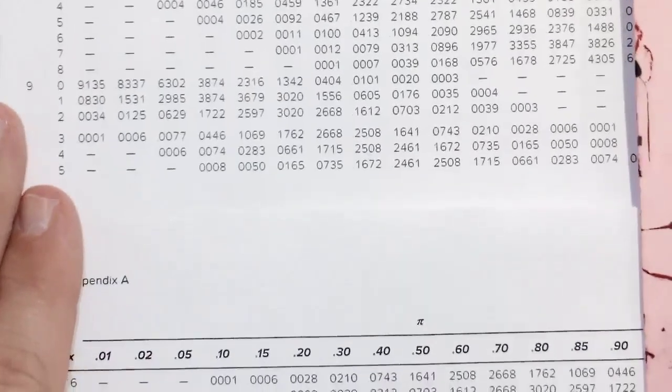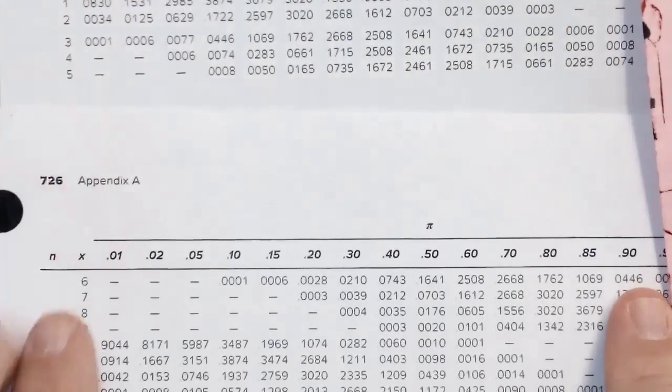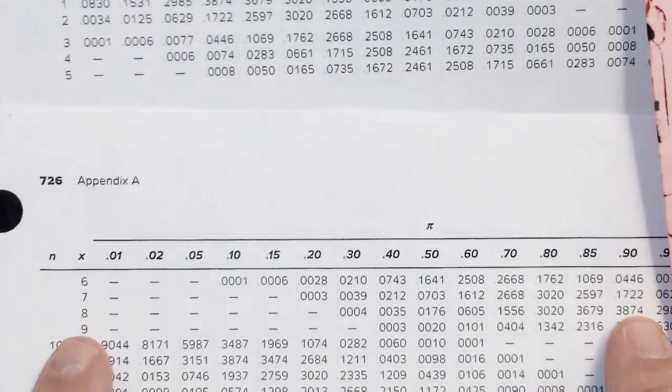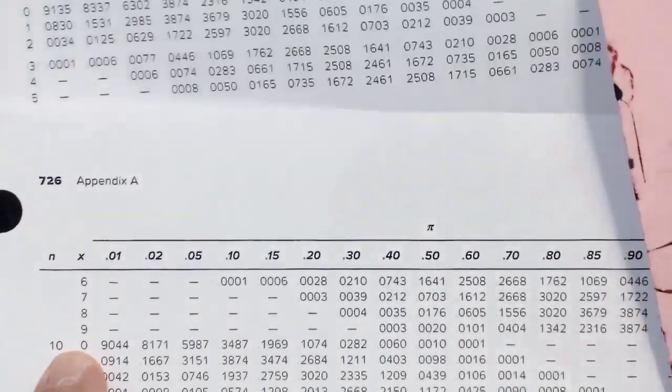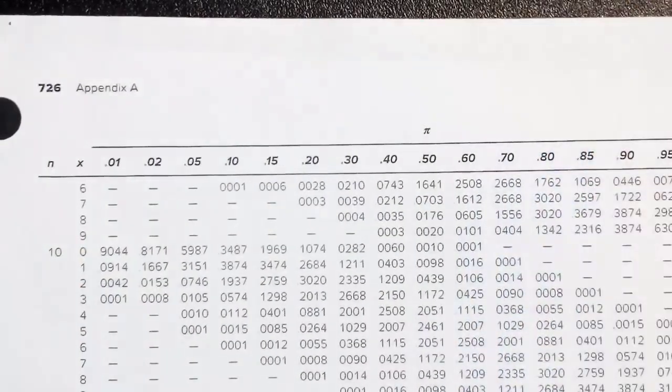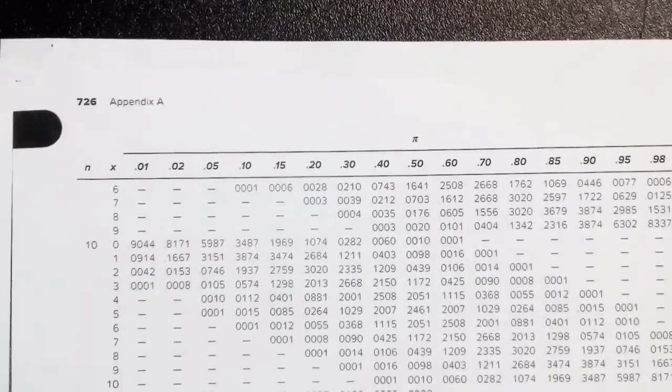Well, if I go down here and I look, 90%, n is 9. Oh, 8 successes, 38.74%. 9 successes, 38.74%. This is a better way of getting the entire distribution without having to do the calculation by hand over and over and over. I don't want you to do this calculation by hand if you can at all avoid it.